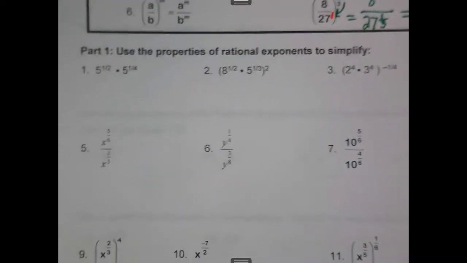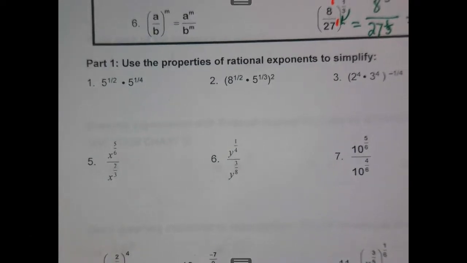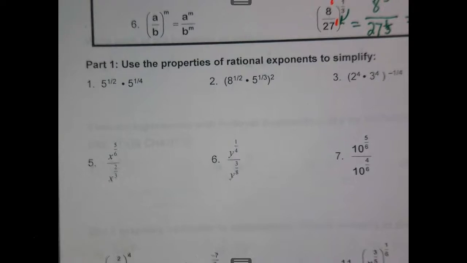All right, let's do some example problems. Okay, number 1. I have the same base, multiplying them. So what do I do with the exponents?